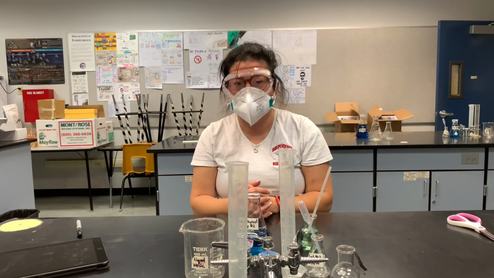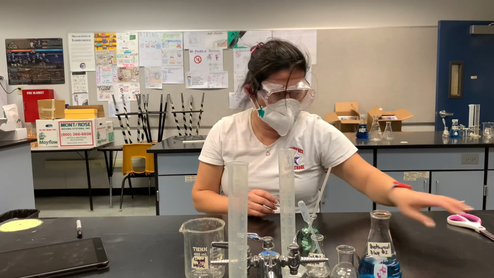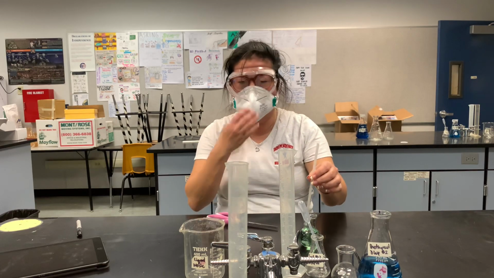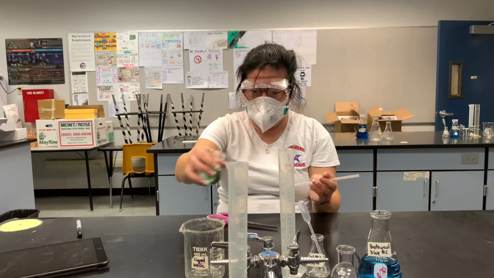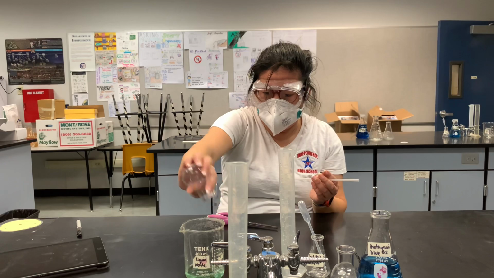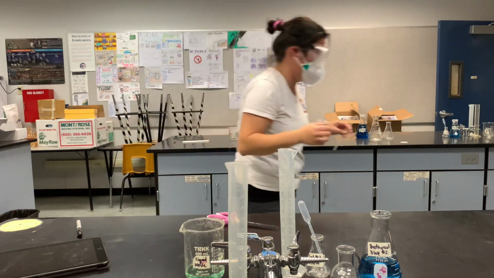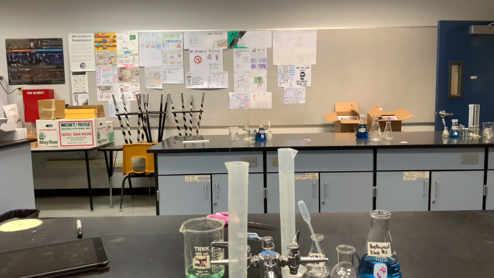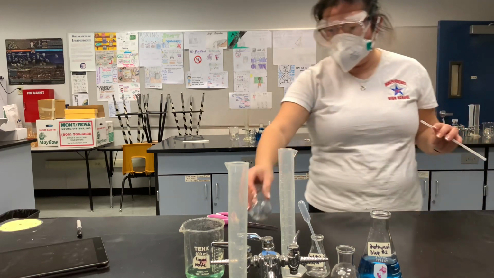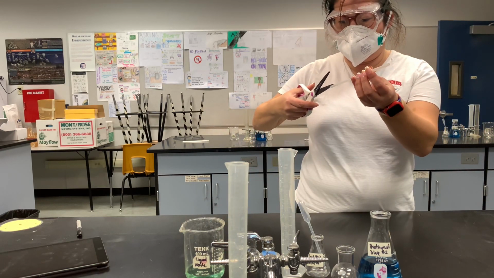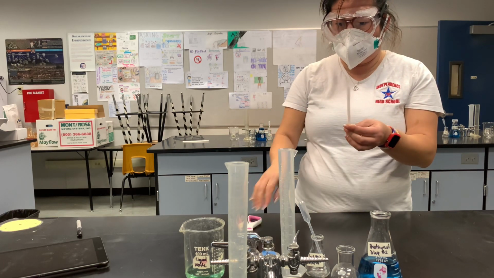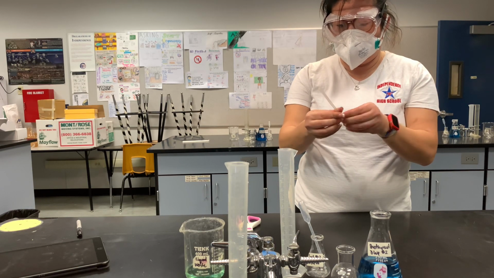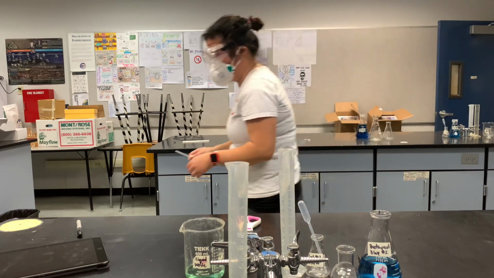All right, and then for cleanup, you're going to rinse this off because you've been blowing through it and it has your saliva in it. You're going to dump this into the waste. You're going to rinse these two with water. So I'm going to go rinse. Once they have been rinsed with water, this is ready to go for the next group. And what you're going to do with the scissors is stick it in here and cut all the way through so that they don't get stuck in animals out there. Okay? And that way it's ready to be thrown away.